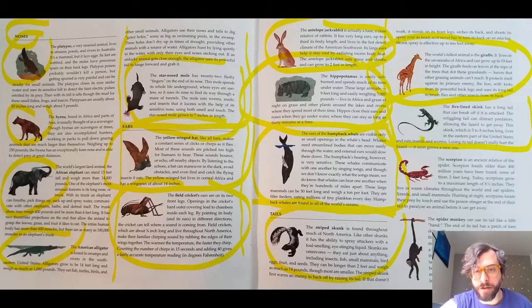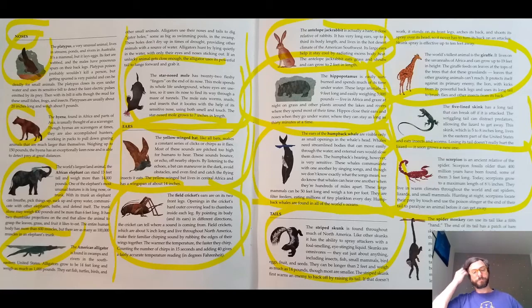All right, now the scorpion's tail, another very famous tail. The scorpion is an ancient relative of the spider. Scorpion fossils older than 400 million years have been found, some of them 3 feet long. Today, scorpions grow to a maximum length of 8.5 inches. Well, isn't that lovely? They used to be this big. Now they're about this big.